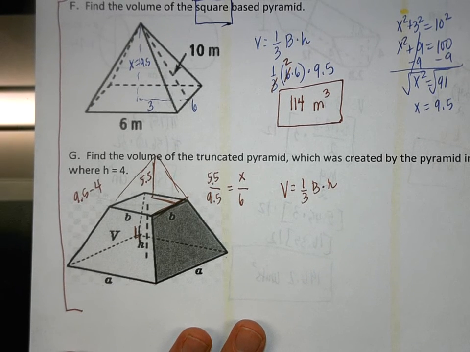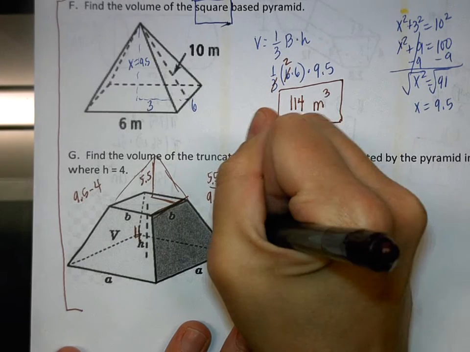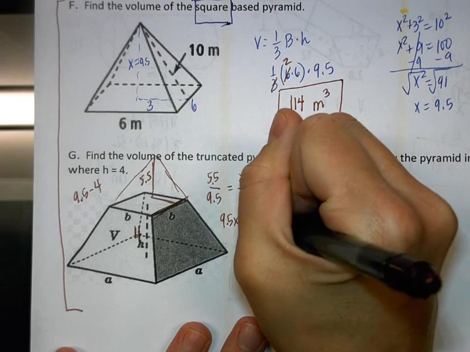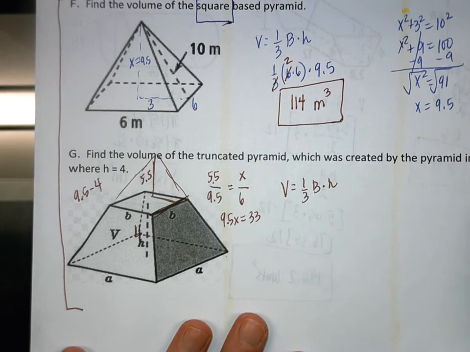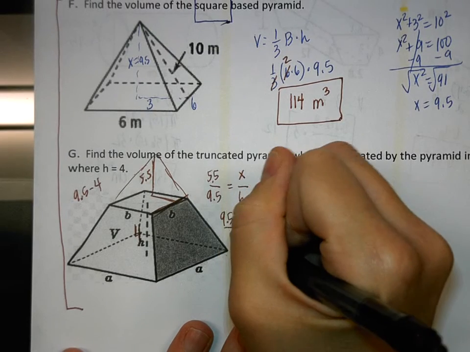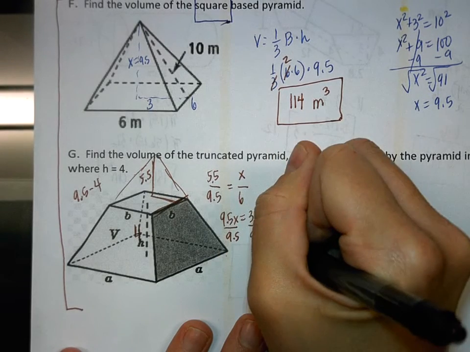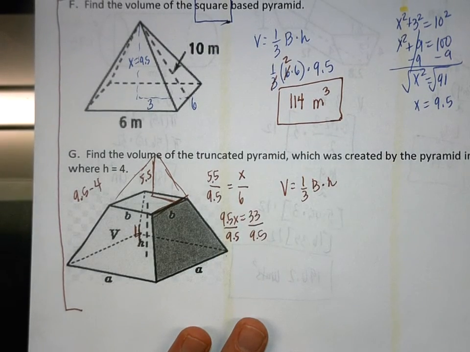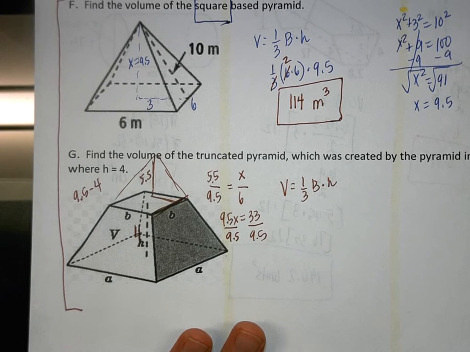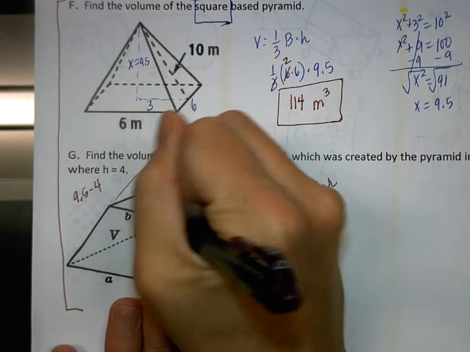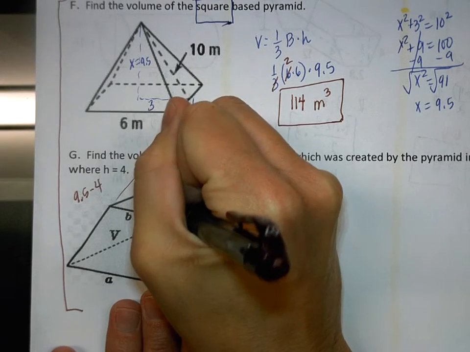Good. Thank you. 9.5x equals 33. And then in order to solve, we divide by 9.5. And we get 3.47. Okay, and so this whole length right here is 3.47.